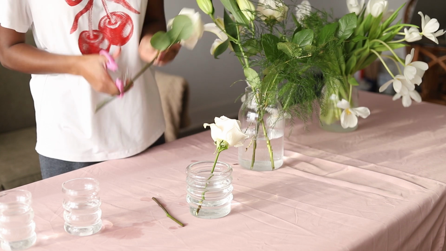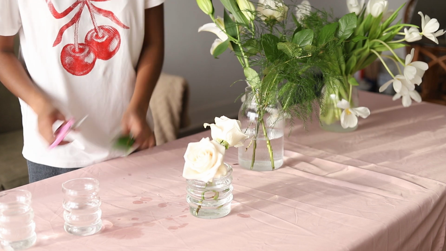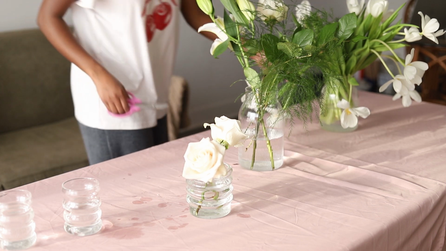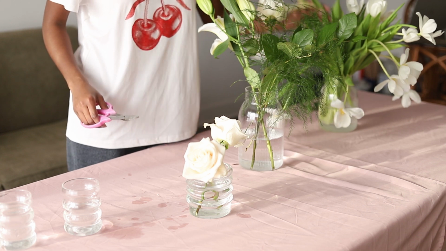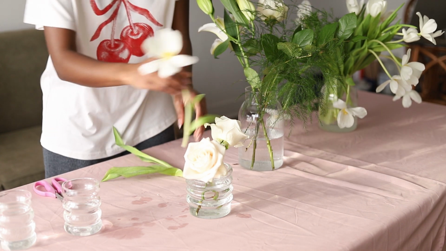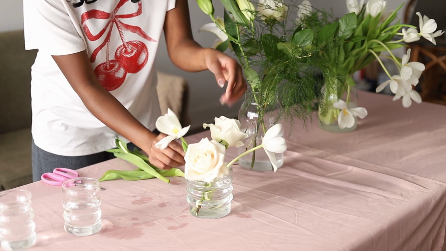I think that you can get really creative with how you do things. I like to have a good amount of flowers that are going to be the main staple, and then flowers that I consider to almost be filler flowers. I really like this minimalist look we're going for.